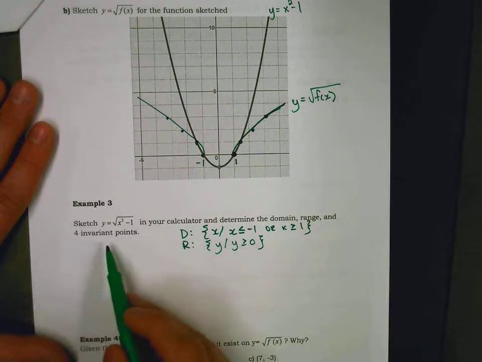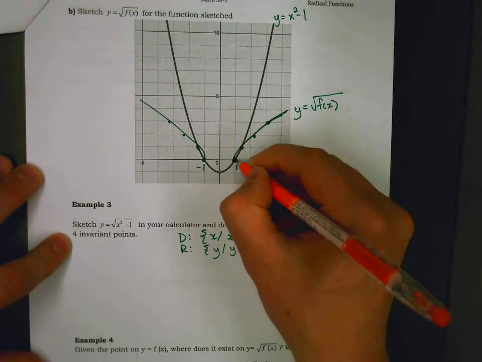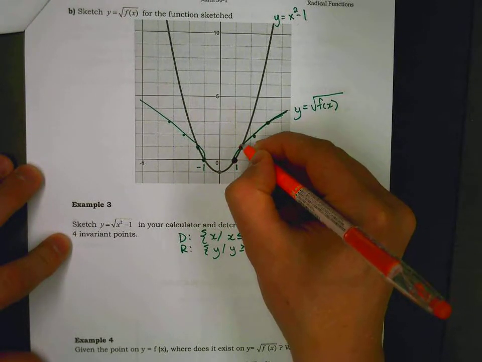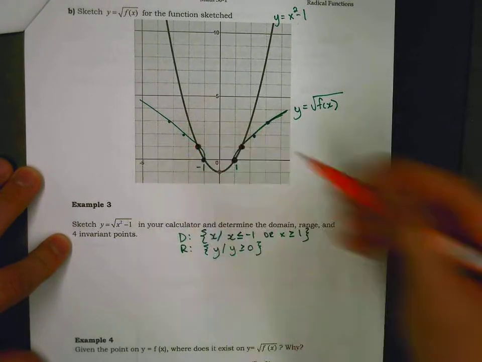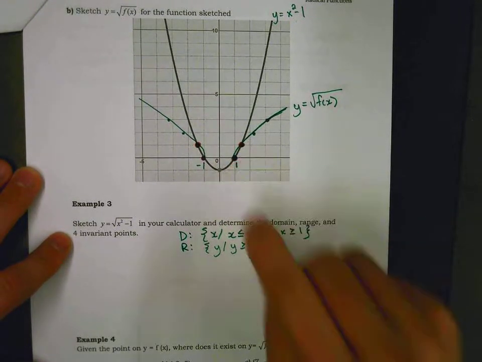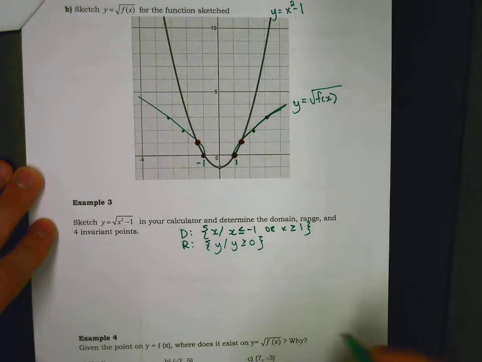The last part of this is asking about invariant points. And I did comment on the 4 invariant points that did not move. Invariant means they do not vary, they do not move. These points did not move because the square root of 0 is 0, the square root of 1 is 1, and so those points do not in fact move.